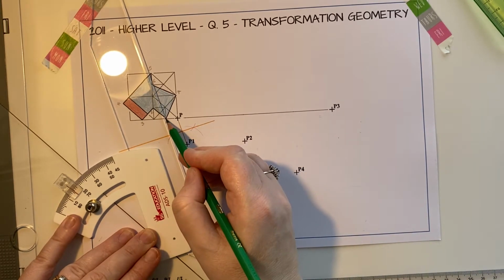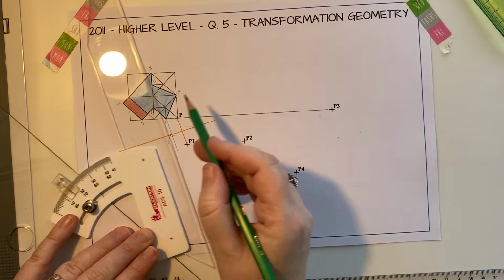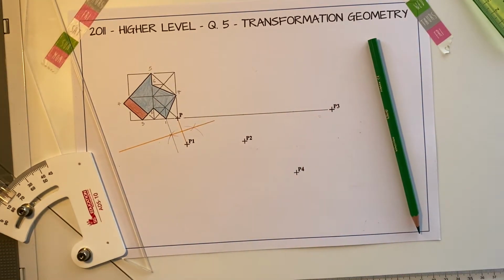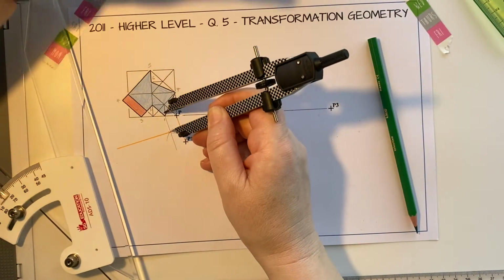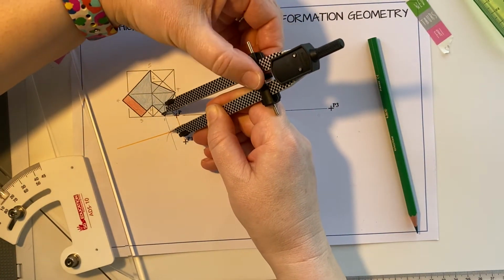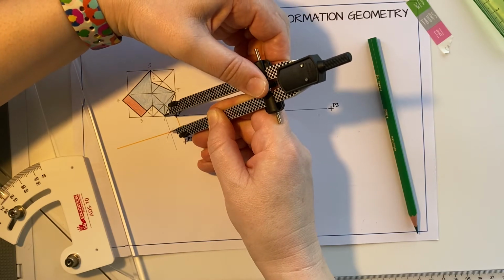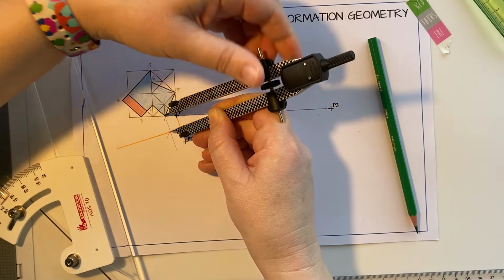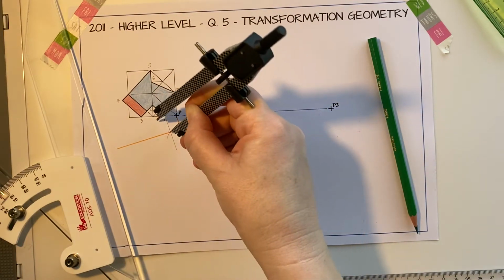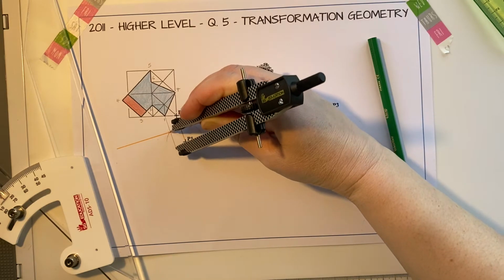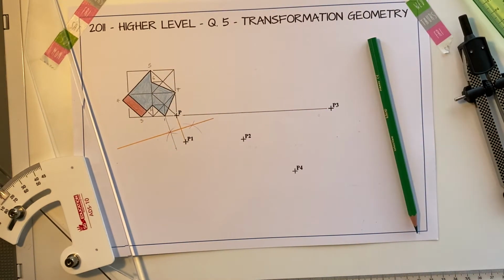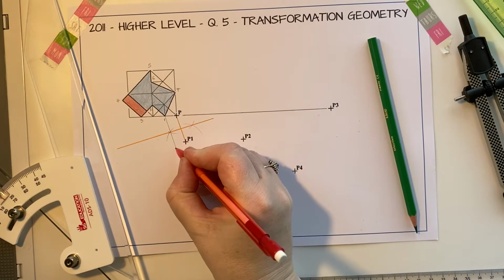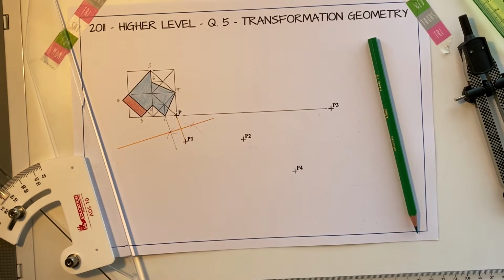So point 1 goes through the mirror, out the other side. Don't know how far yet, but I will take my compass and I will set it. So in axial symmetry, you are resetting your compass not over and over again, but certainly enough times as is needed, which is quite a lot. So there's the distance from the mirror to the original point. I turn the compass around and I mark it at the other side. So there's my new point 1, and I'll just leave that sit there for a second. Okay, so that's point 1.